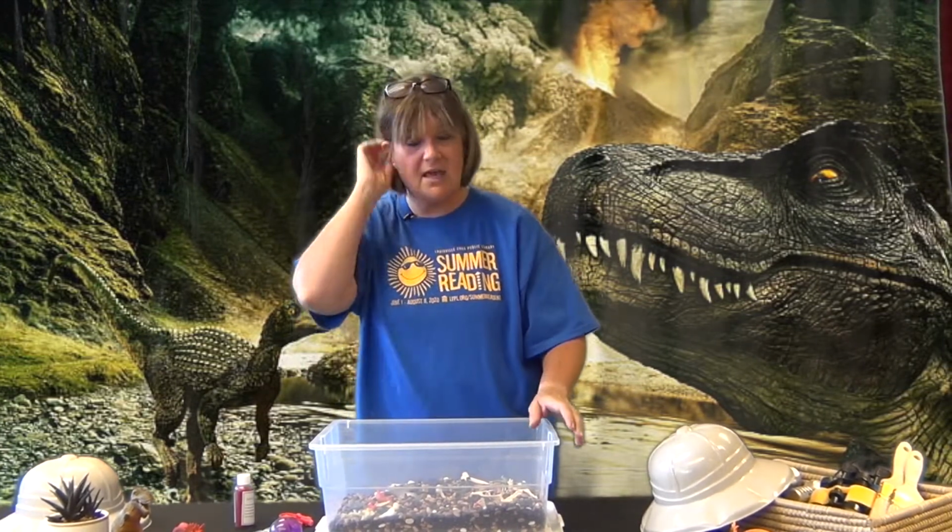So for this sensory bin, I just got an inexpensive container and I put some dry pinto beans in there. I got them from the store. They're like 99 cents a bag. You can also use dried rice. You can color the rice and make it fancy.